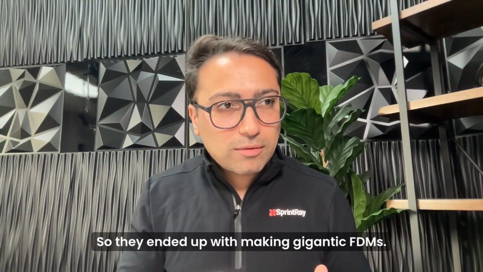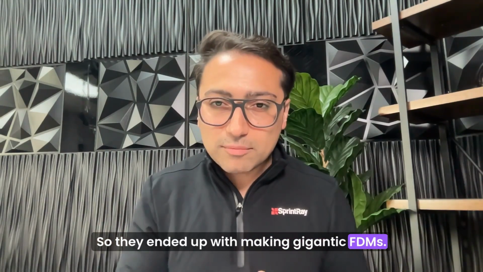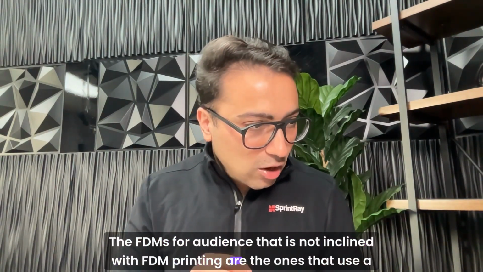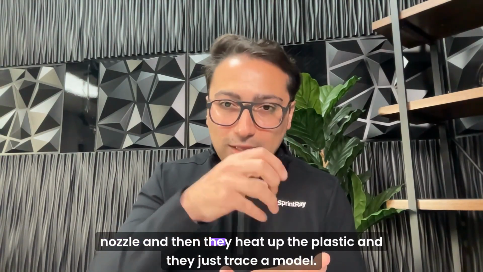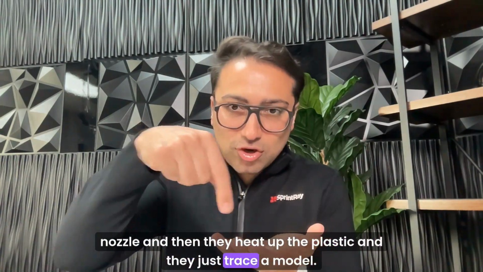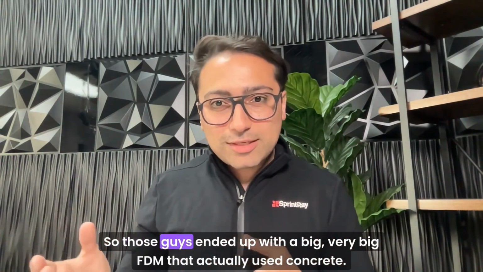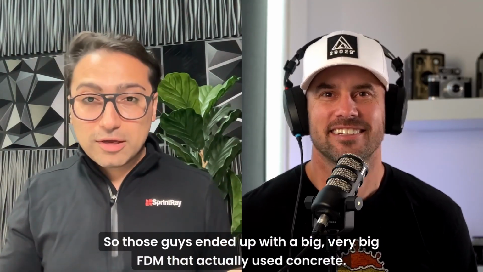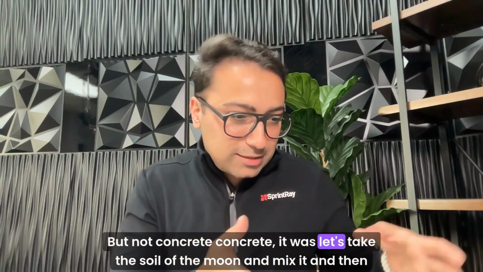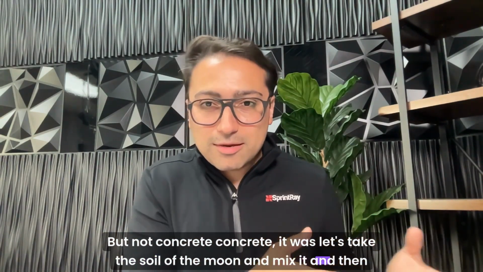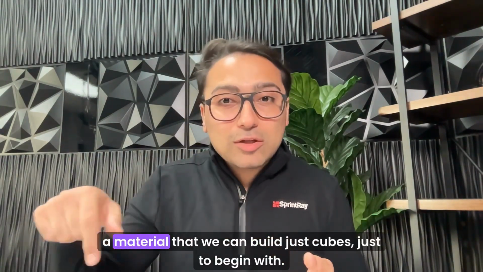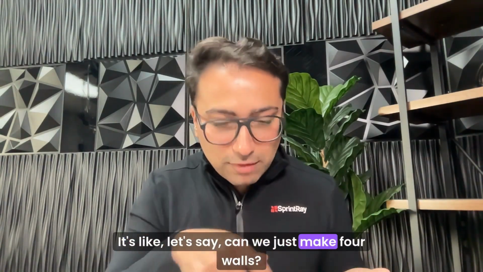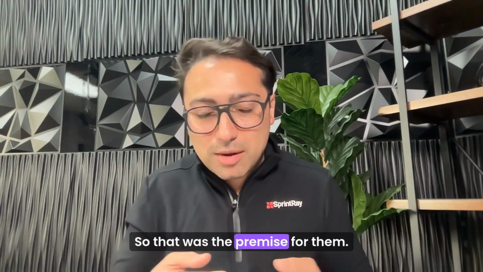So they ended up making gigantic FDMs. The FDMs, for an audience that is not familiar with FDM printing, are the ones that use a nozzle and they heat up the plastic and they just trace a model. So those guys ended up with a very big FDM that actually used concrete. But not concrete. It was, let's take the soil of the moon and mix it and then bring it back into a material that we can build just cubes, just to begin with. Like, can we just make four walls? That was the premise for them.